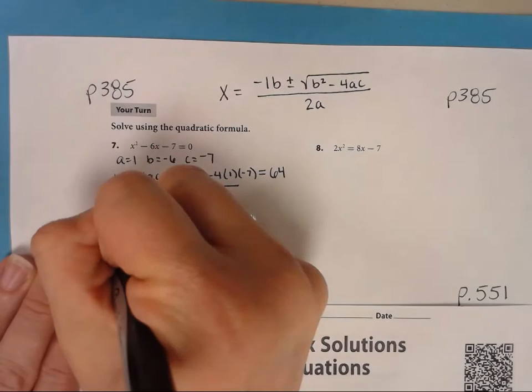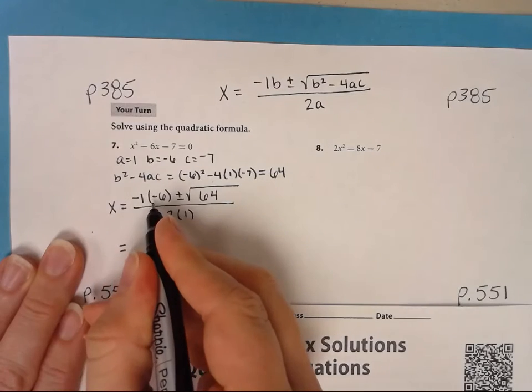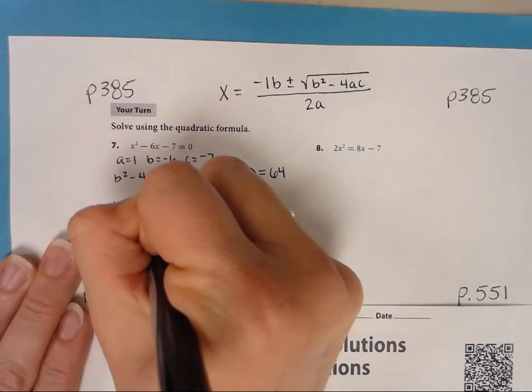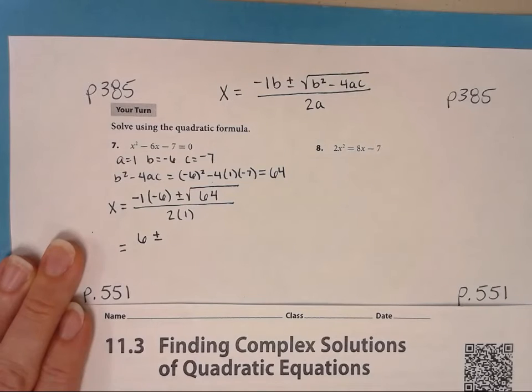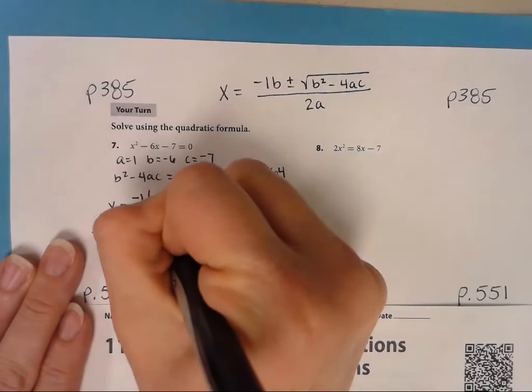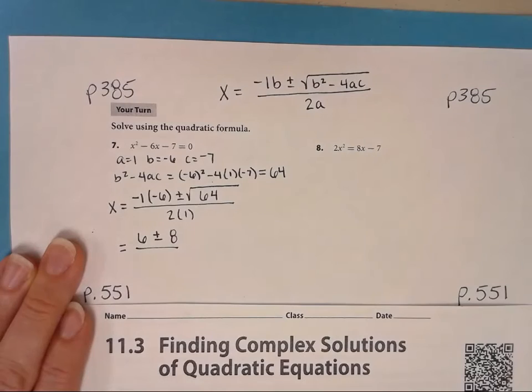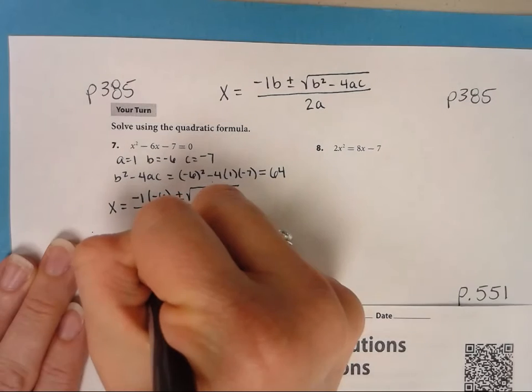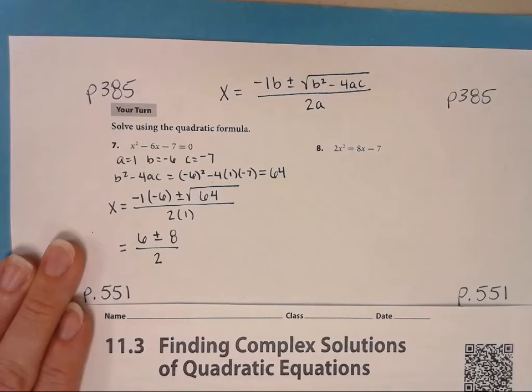Let's simplify each part. -1 times -6 is a positive 6, plus or minus the square root of 64. That is a perfect square. If you need to show your prime factorization to find that, feel free to do so. But the square root of 64 is 8. All over 2 times 1 is 2. One way you could simplify this is to notice that each of those numbers, 6, 8, and 2, are all divisible by 2. Or you could go ahead and separate and make your plus and minus equations.